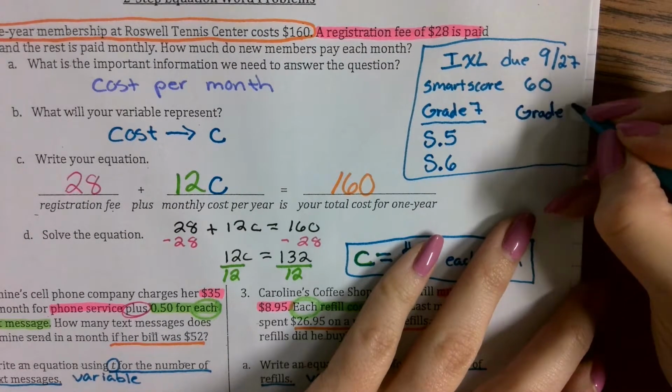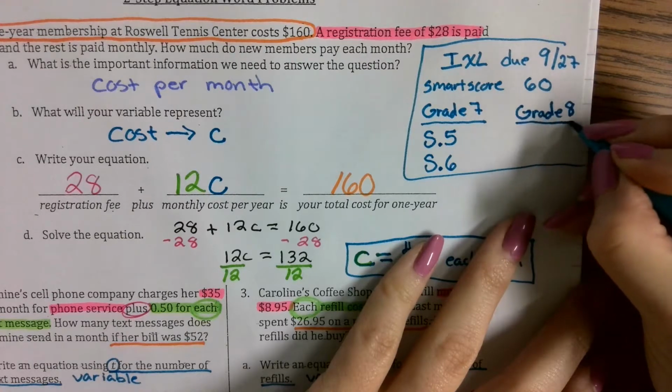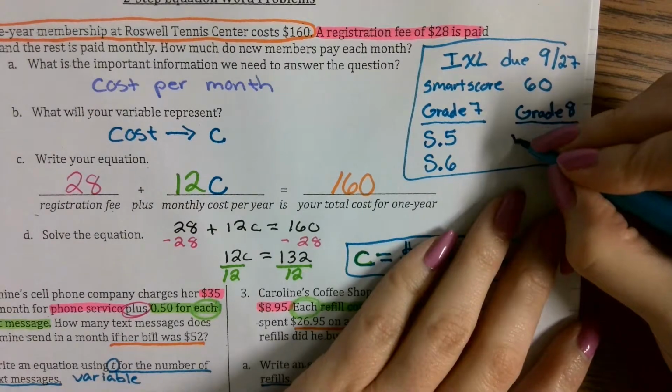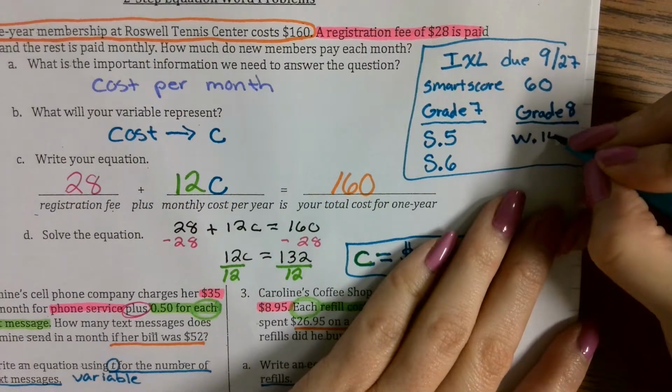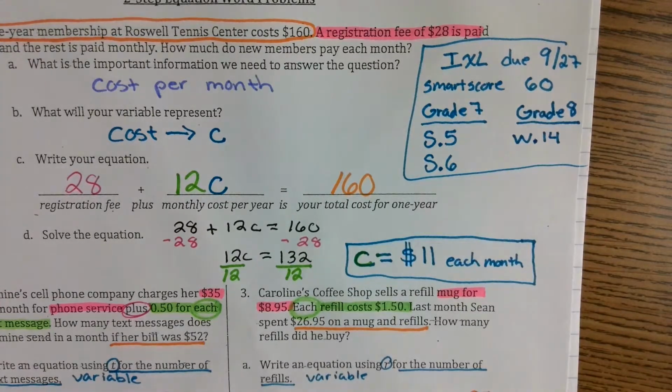Very rarely do I send you to grade 8, but in grade 8, I want you to finish W.14. Again, you have till Friday to get those 3 standards completed. Tomorrow, we're going to check the second page of these word problems.